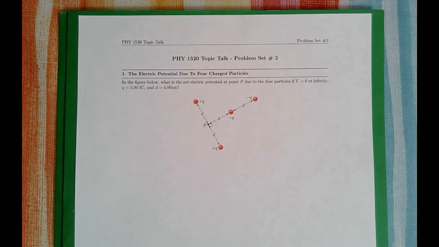Alright, hello everyone. Let's go ahead and find the electric potential due to four charged particles. In the figure below, what is the net electric potential at point P due to the four particles if V equals 0 at infinity, Q equals 5.00 femtocoulombs, and D equals 4.00 centimeters? So first off, let's write what we are given here.